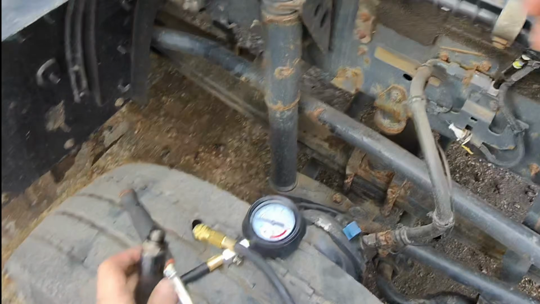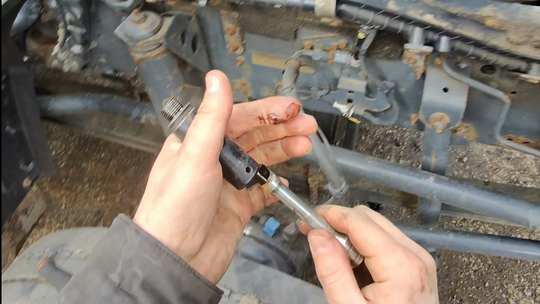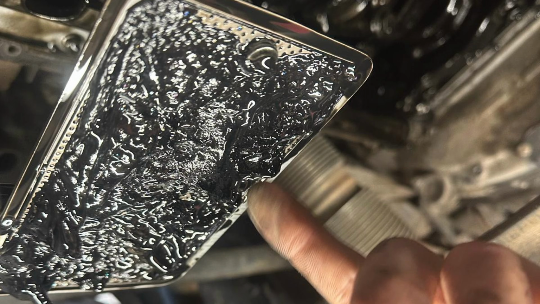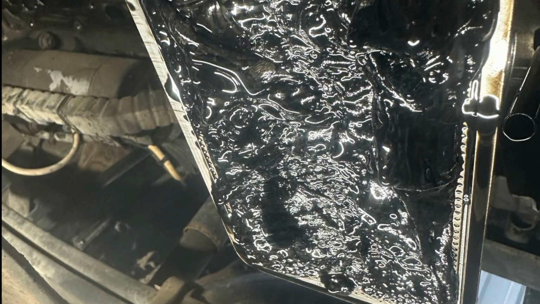Right, let's get this back in. As you can see from the pictures, the pickup pipe was blocked, hence no oil pressure. So once the pickup pipe for the oil pump was cleaned out and fresh oil was fitted to the engine, it made pretty much factory oil pressure, so the customer was happy at the end of the day.